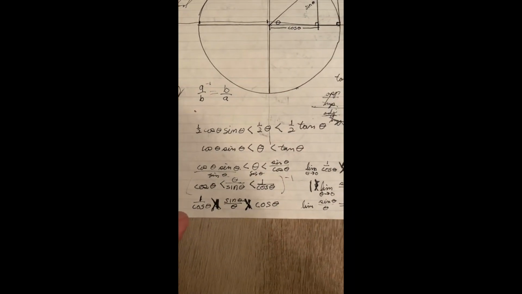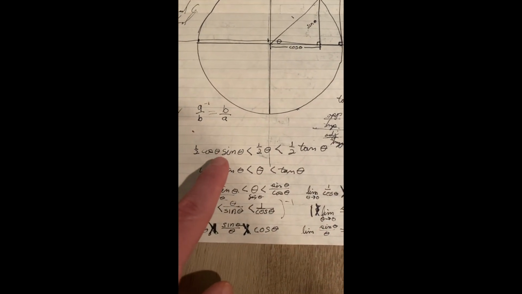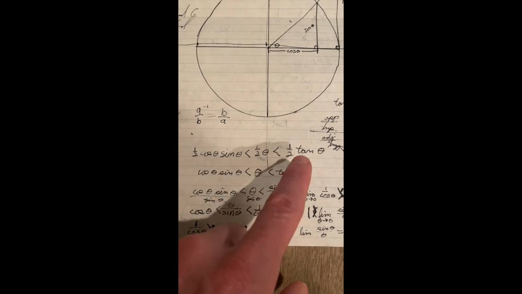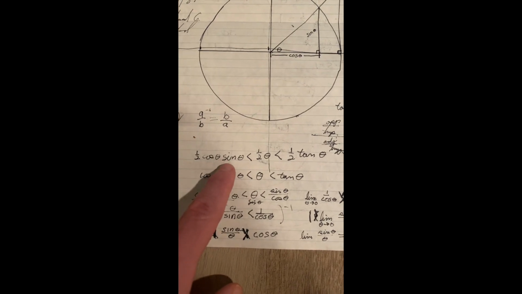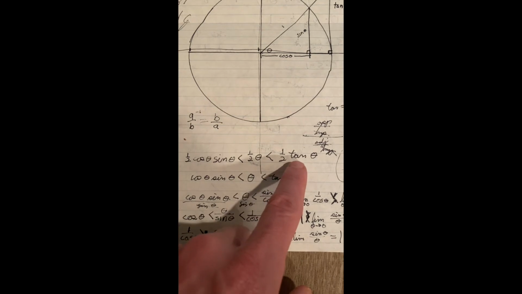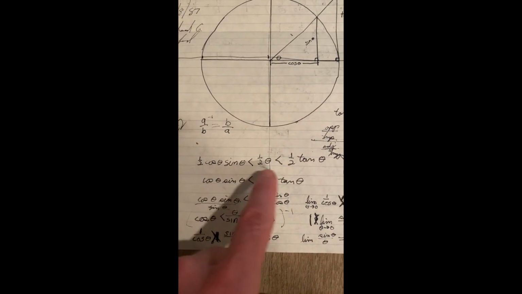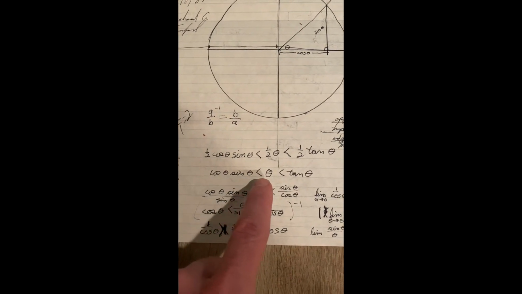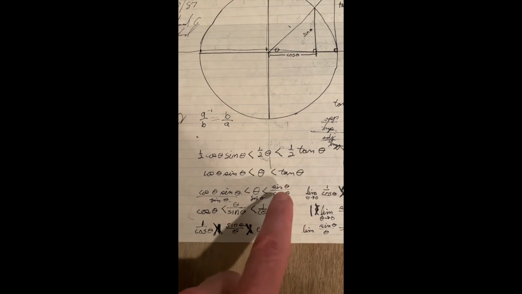So the small triangle is less than or equal to the section of the circle, which is less than or equal to the larger triangle. Now we simplify by multiplying by 2. We get cosine theta times sine theta is less than or equal to theta, which is less than or equal to the tangent of theta.